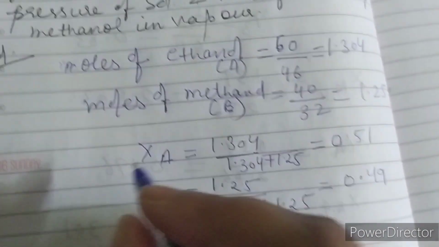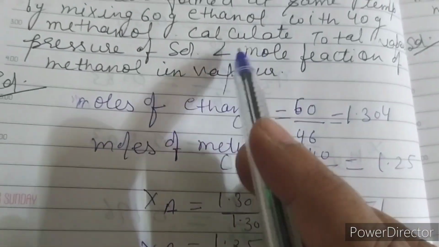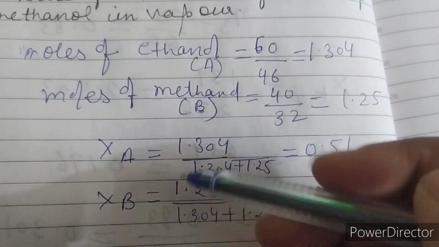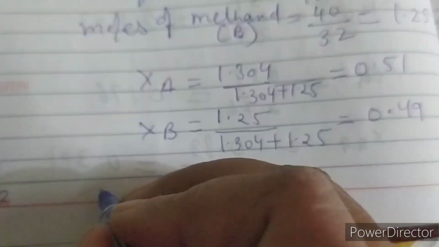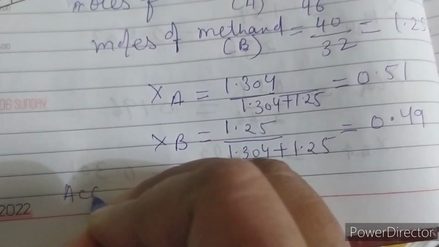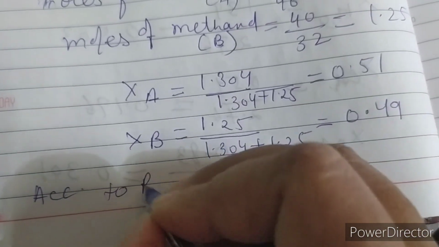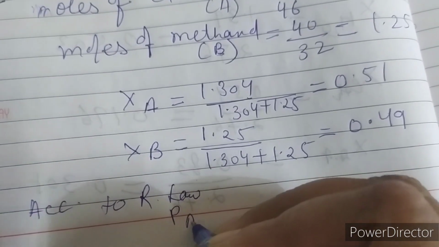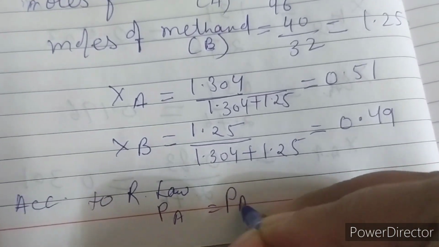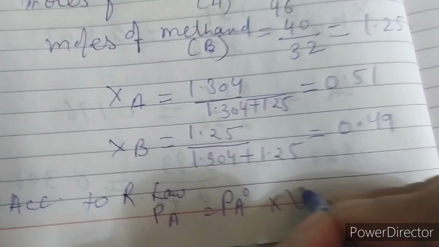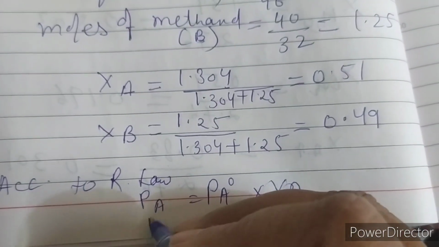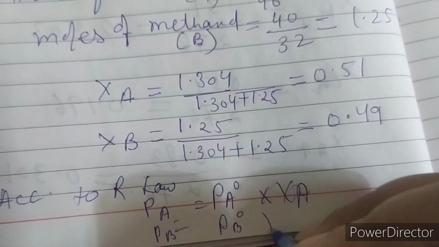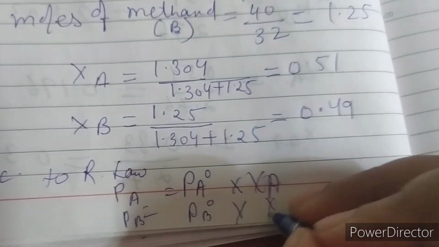Now because the solution is ideal, it has been written an ideal solution is formed, so obviously both the components will follow Raoult's law. So according to Raoult's law, PA will be equal to PA naught into XA, and PB will be equal to PB naught into XB.